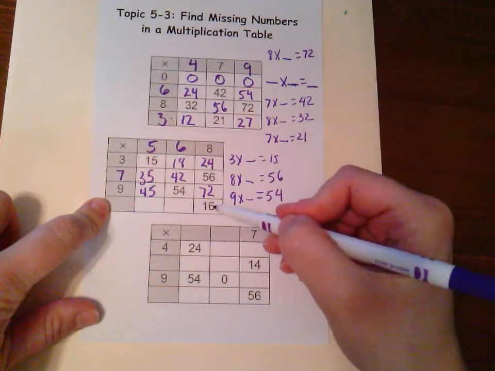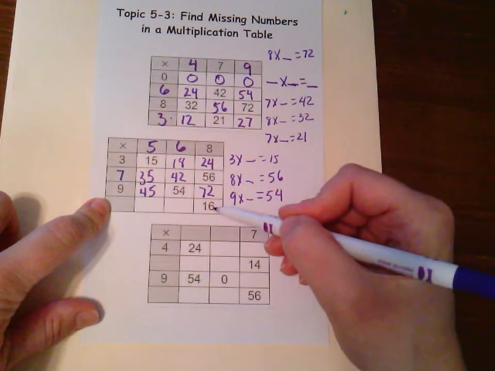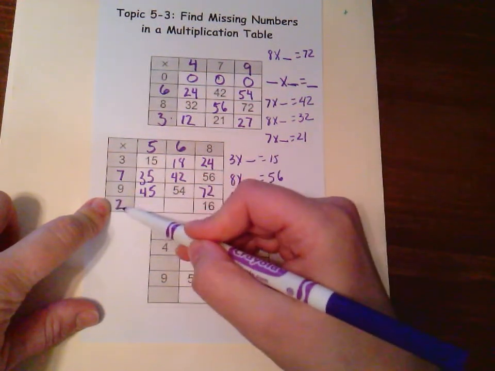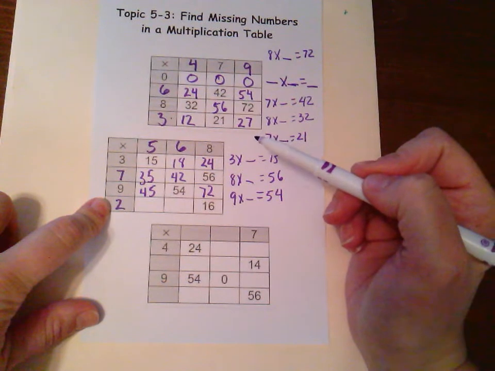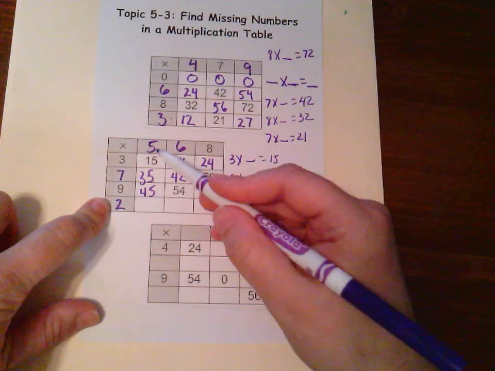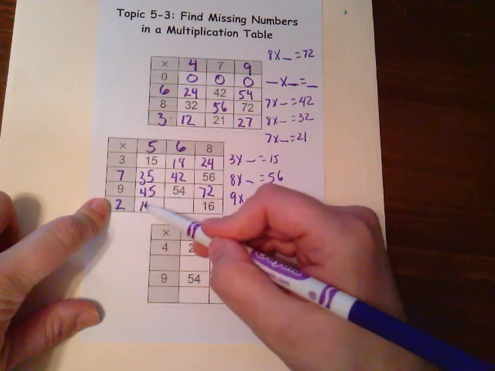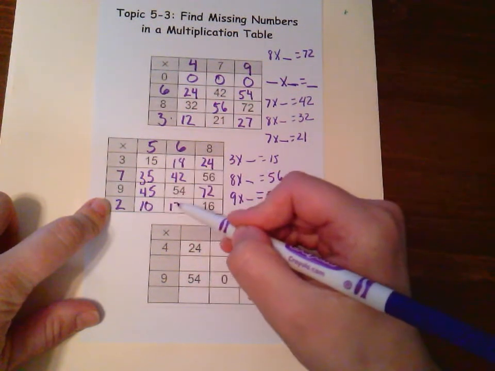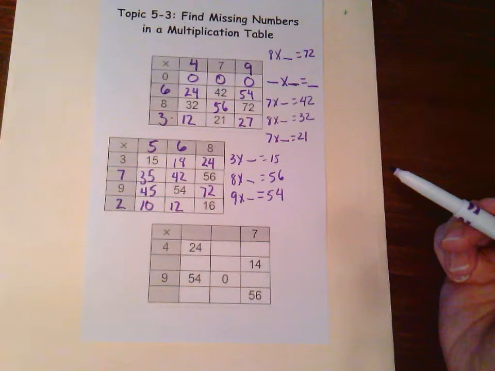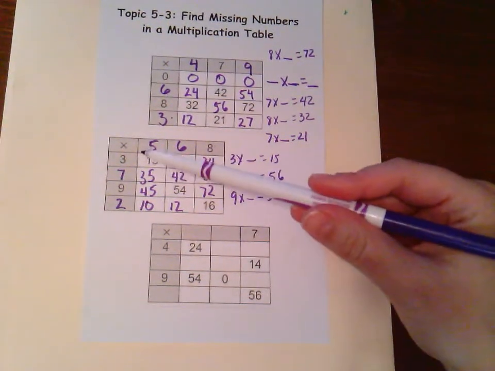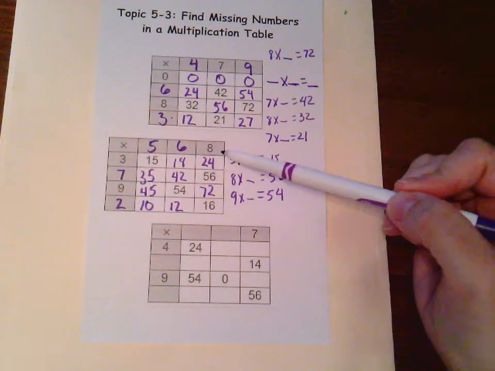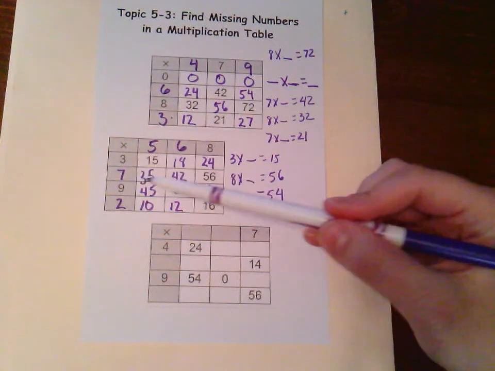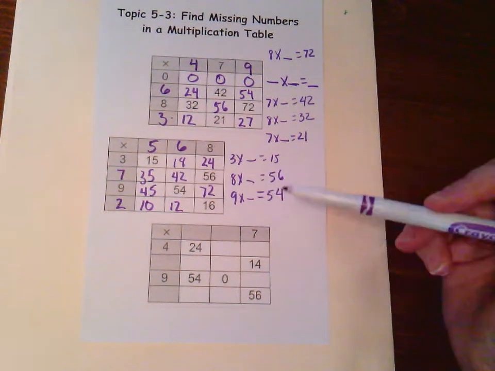And then my last factor here, I see I've got 8 as a factor and 16 as a product, so I know that 2 times 8 is how we would get that product of 16. And now I have all my factors, I can go ahead and finish filling it in. 2 times 5 is 10, 2 times 6 is 12. So now I have that filled in. Again, it doesn't go in numerical order, but that's okay, as long as when we match up the factors, it equals the correct product.